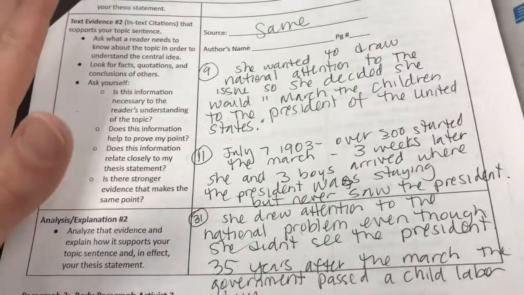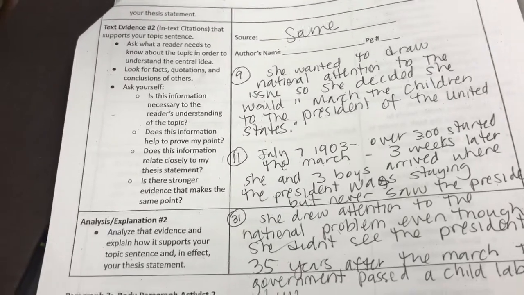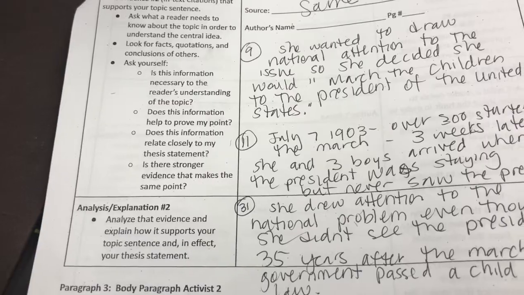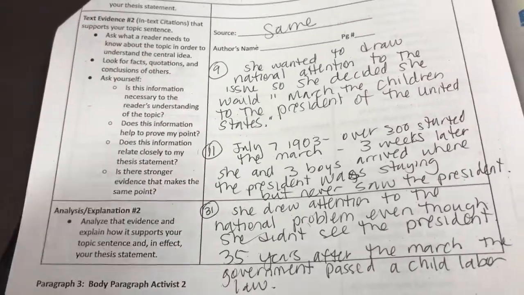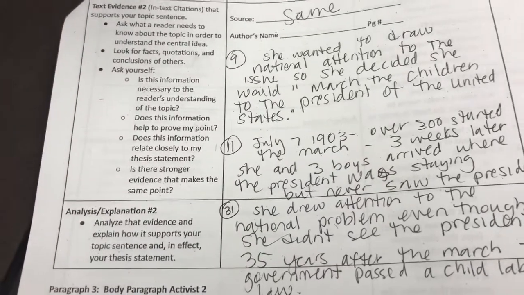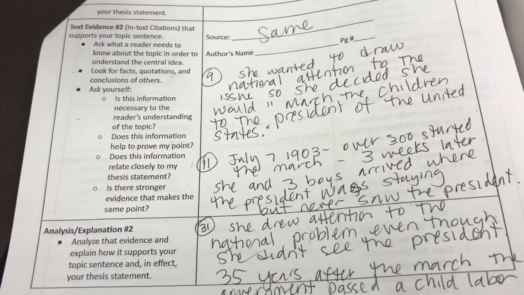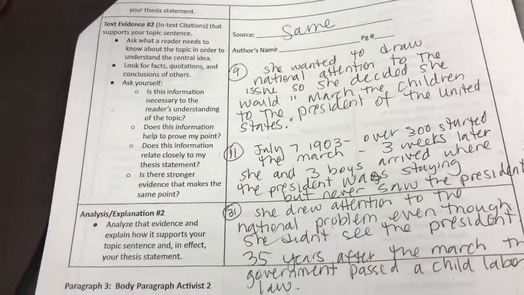So I know that that's a lot of work, but I need you to understand that you are doing the majority of the work for your paper right now. The pre-writing is helping you with this, so that you are ultimately getting all your quotes and facts and things down. And once you have that completed, when it comes time to actually write our first draft, you already have it. You're just putting it into paragraphs.